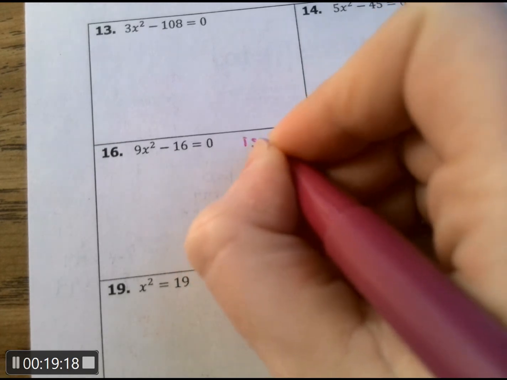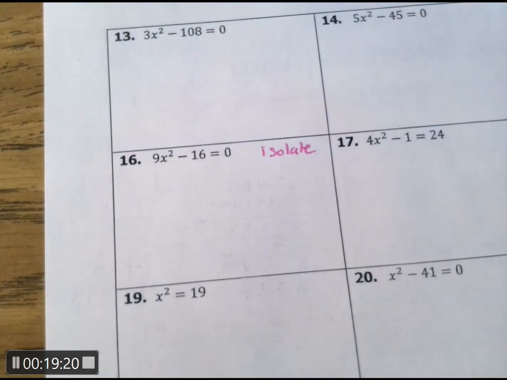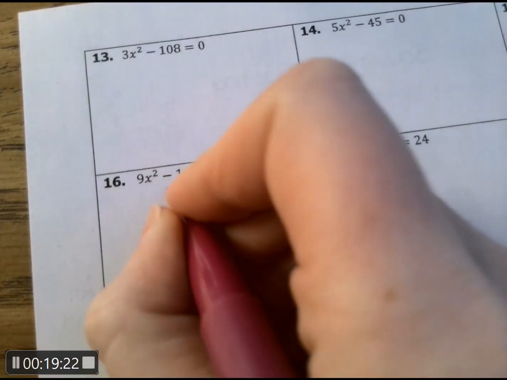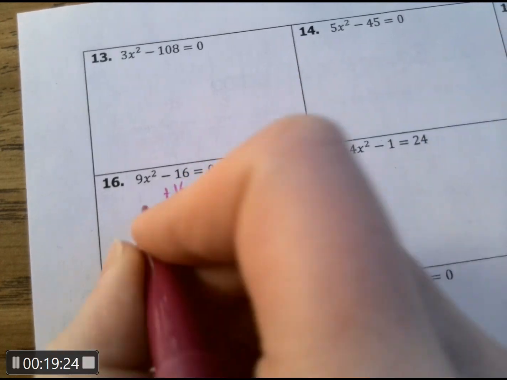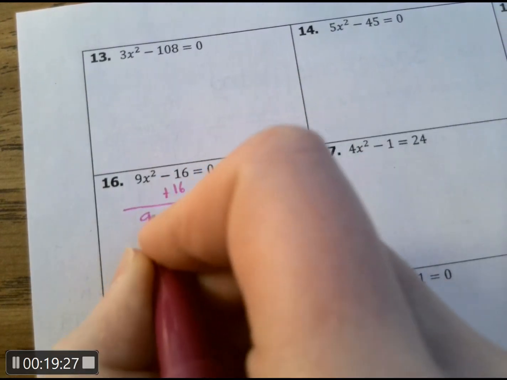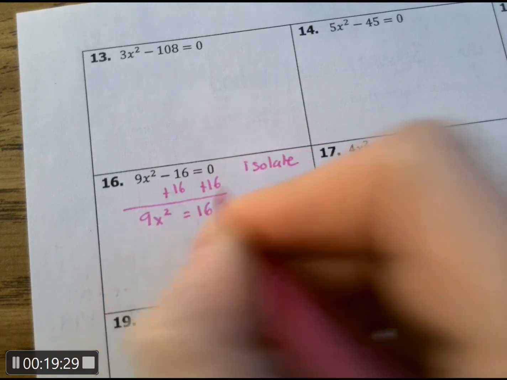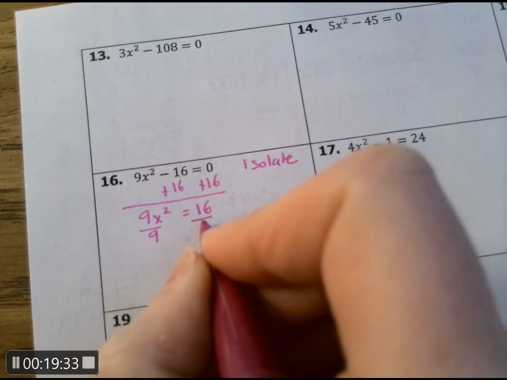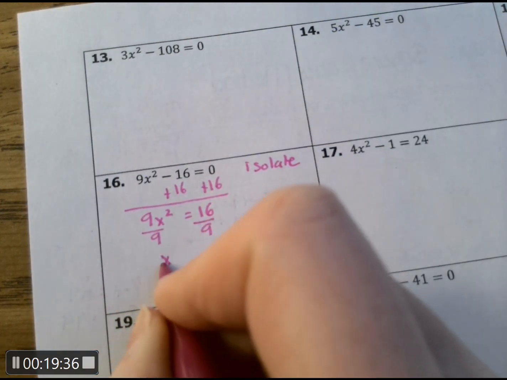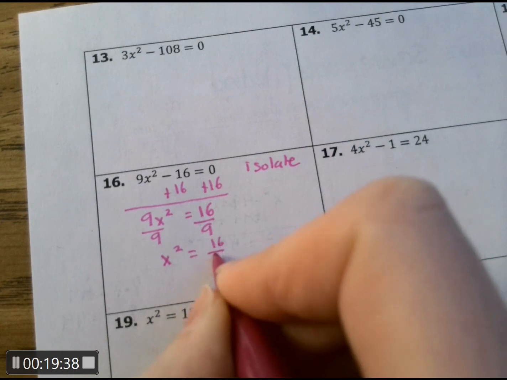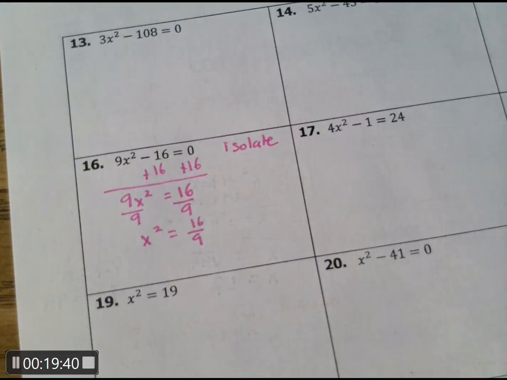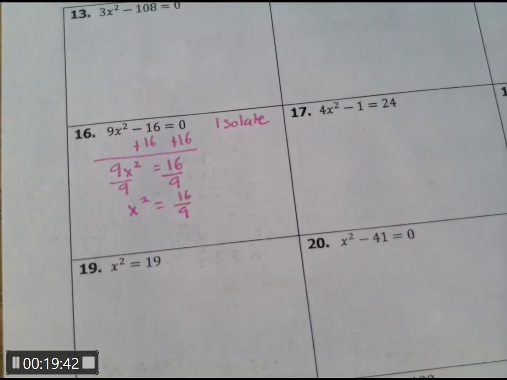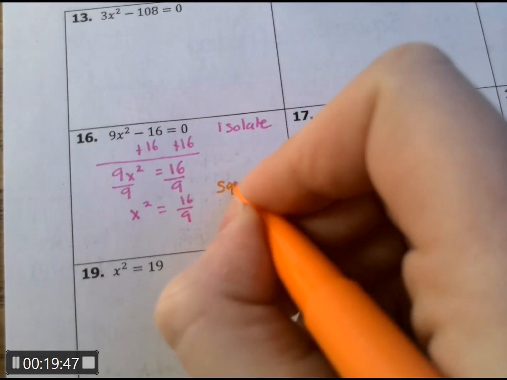Alright, so same deal. We need to isolate. So we are going to add 16 to both sides. And we get 9x squared equals 16. Okay? And then we need to divide by 9. And we get x squared equals 16 over 9. Oh my gosh, that looks absolutely horrible. It's a fraction, Miss Johnson. I hate fractions. But that's okay, because we're still going to do the square root.